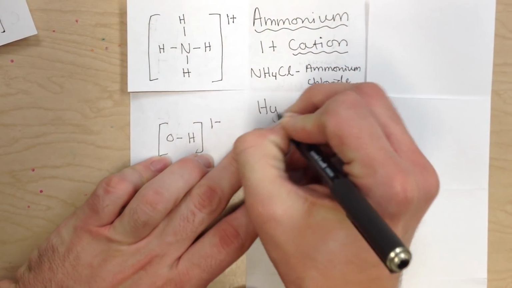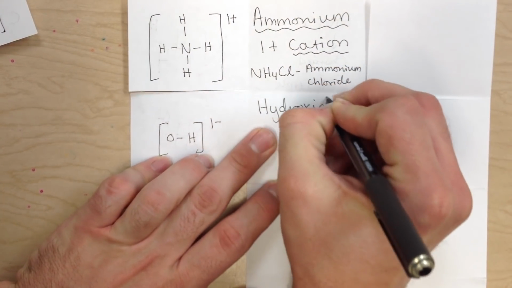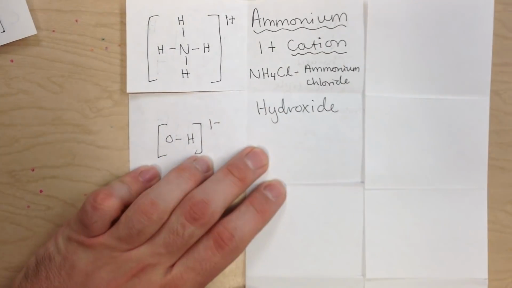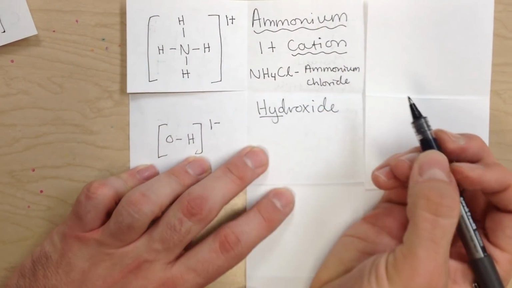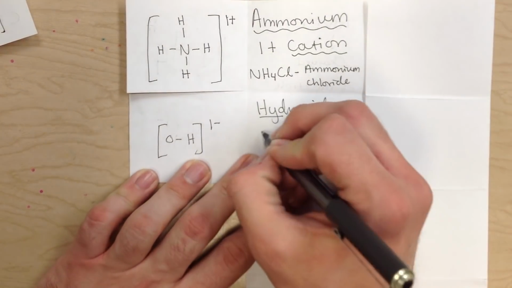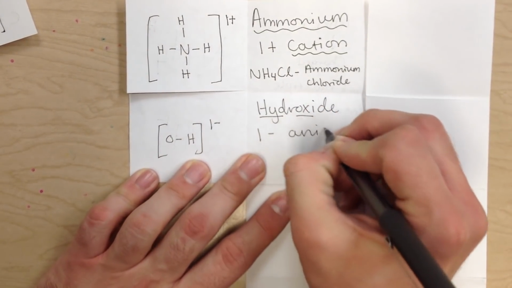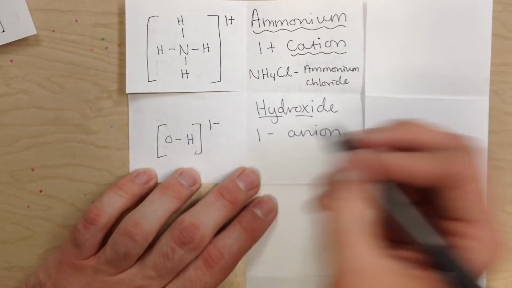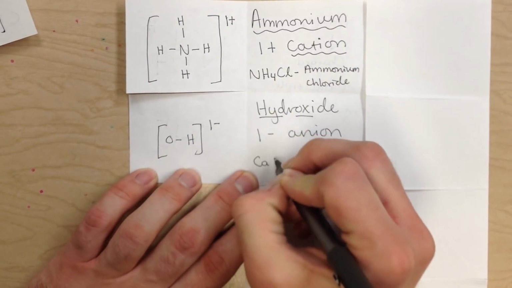This is called hydroxide. Easy to remember because it has an O and an H, like oxygen and hydrogen: hydroxide. It forms a 1 negative anion. And let's just throw it in here with calcium.